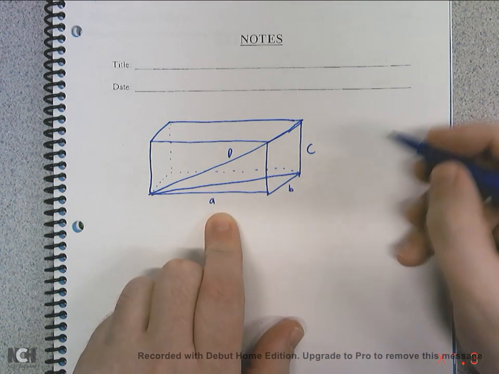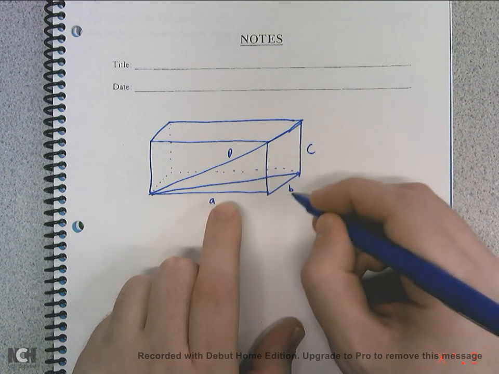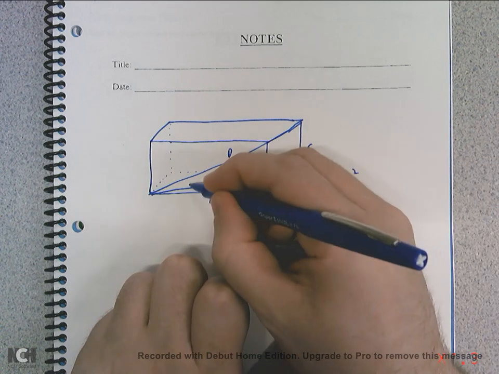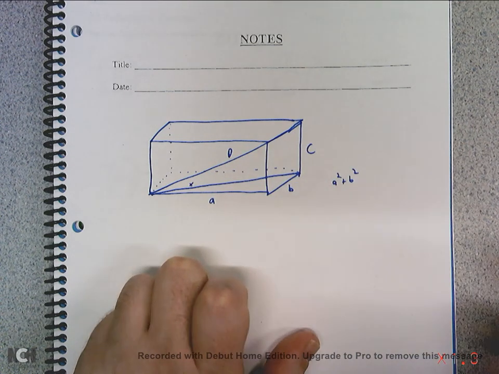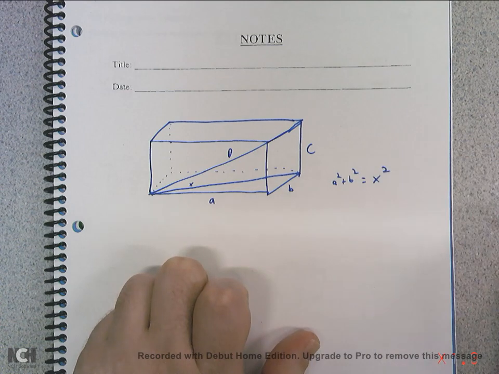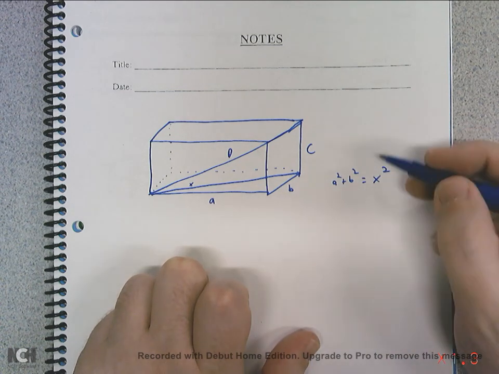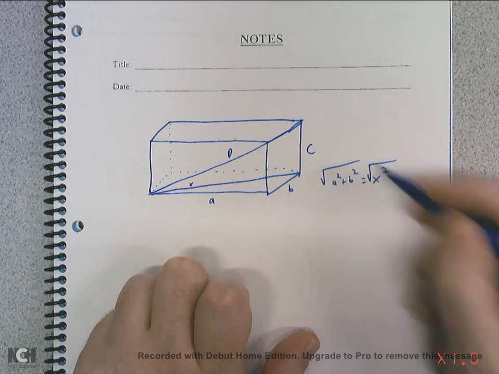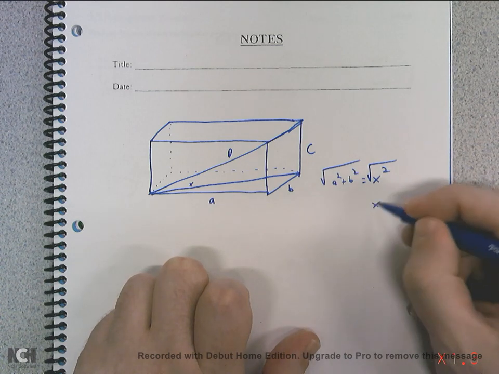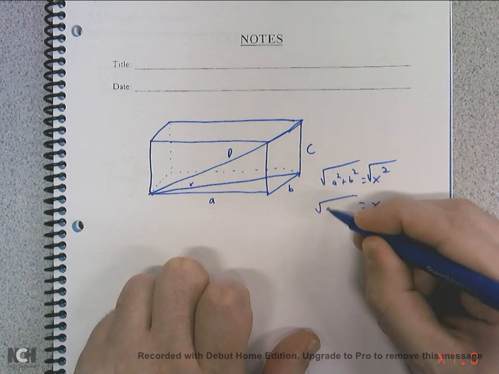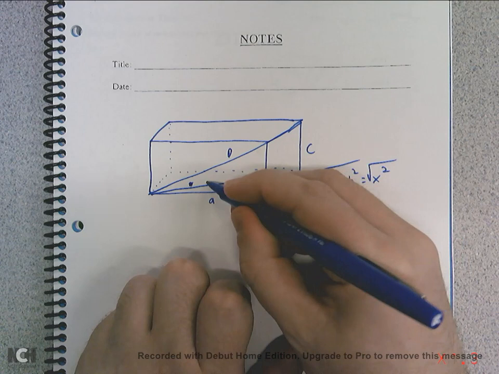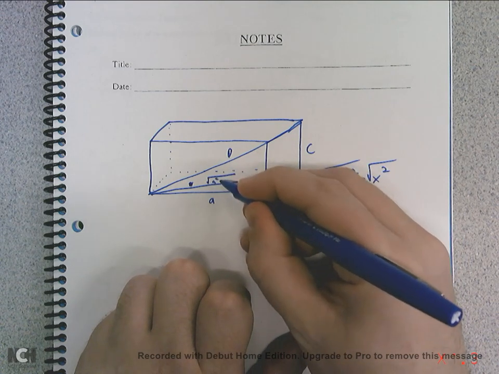I don't know these lengths right now, but I do know that a squared plus b squared would equal that length squared, right? I'm just going to call this side x for now, so a squared plus b squared equals x squared. Then, to figure out what that side length is, I would have to square root both sides. So x is going to equal the square root of a squared plus b squared. So I can take out this x here now and replace it with the square root of a squared plus b squared.